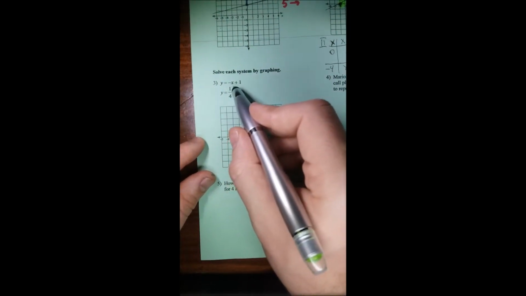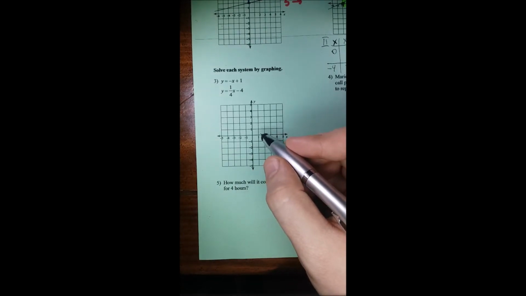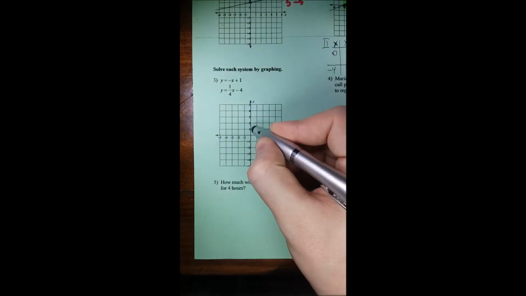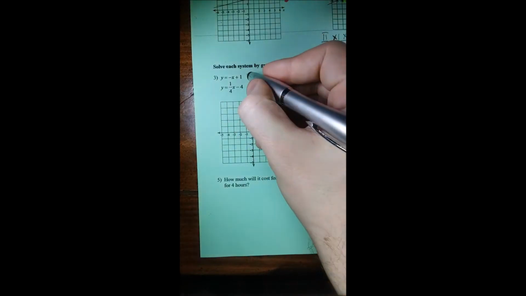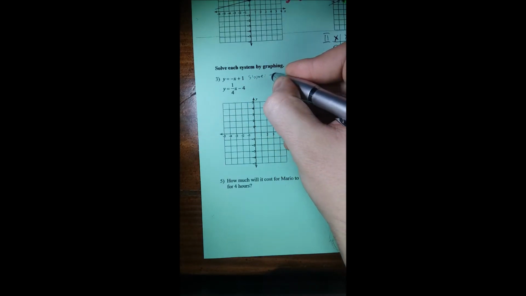Now move on to question 3. We're looking at first equation, negative x plus 1. It starts at positive 1, and you know the slope here is negative 1.